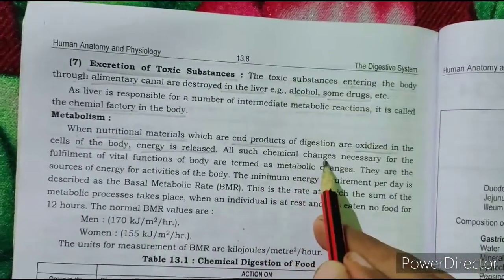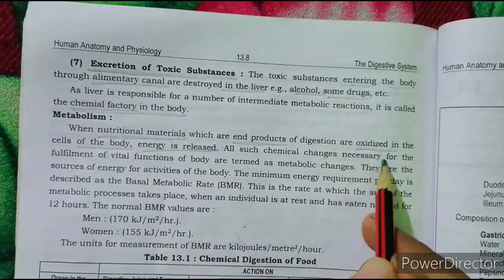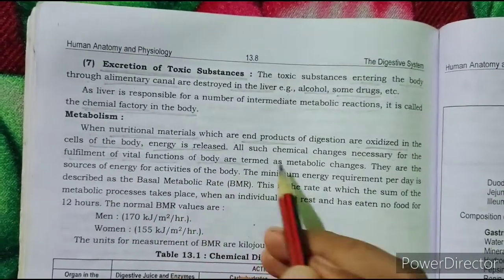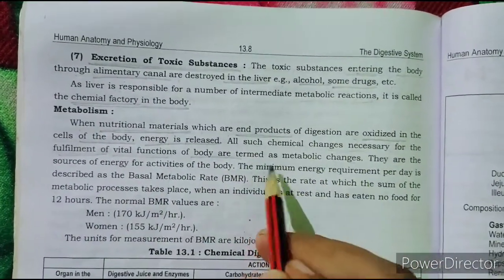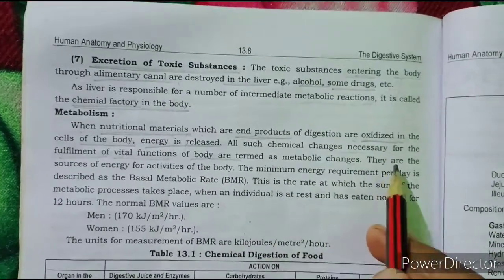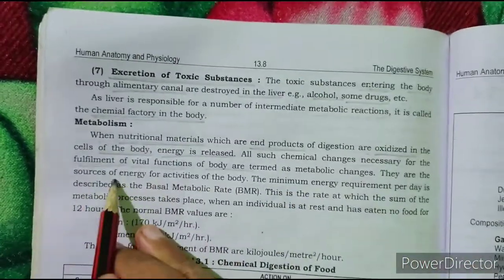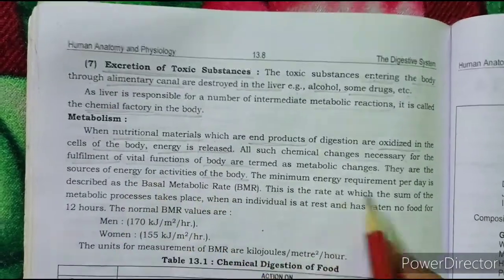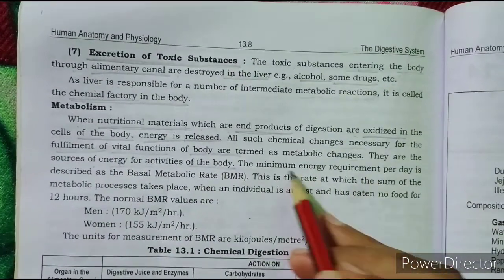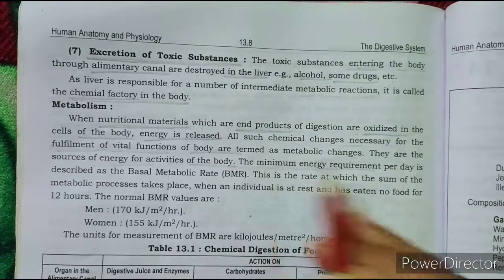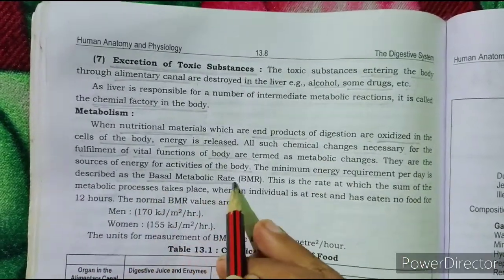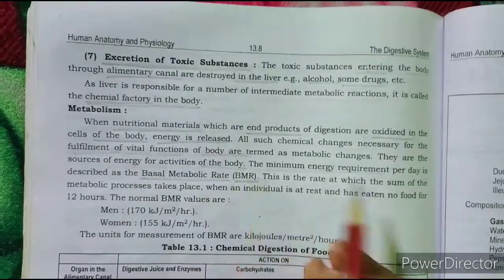All such chemical changes necessary for the fulfillment of vital functions of the body are termed metabolic changes. They are the sources of energy for activities of the body. And the minimum energy requirement per day is described as the basal metabolic rate, called BMR.